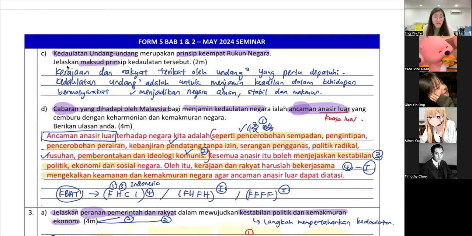You choose any of it. From this bracket, act as your fakta. So let's say if you choose rusuhan kaum, meaning racist issue, ancaman rusuhan kaum. Then your huraian is this point number 3. You say that this is directly affecting our kestabilan politik, economy, social. Then the contoh, you can say 30 May issue, happened in 1969. So the inference, I give you already.